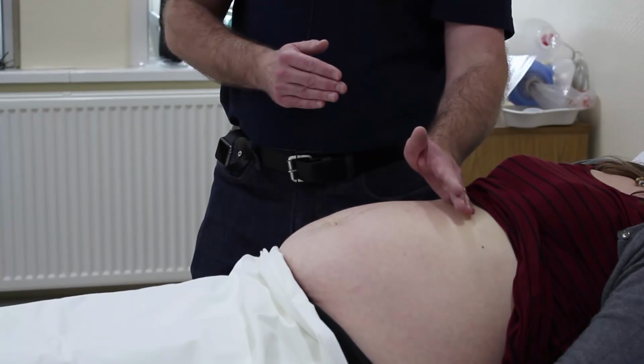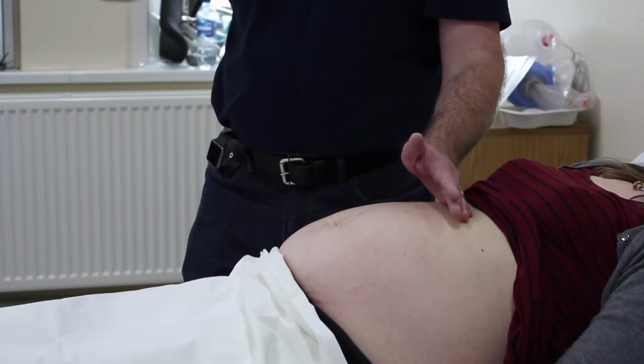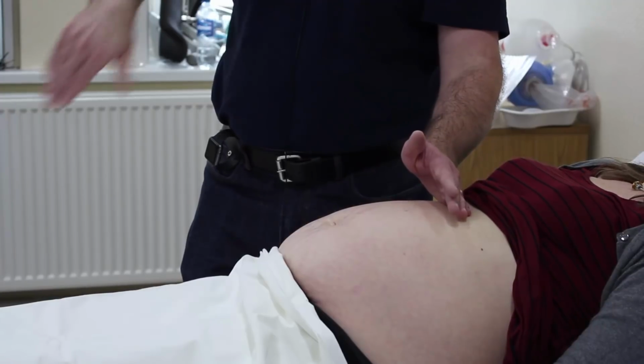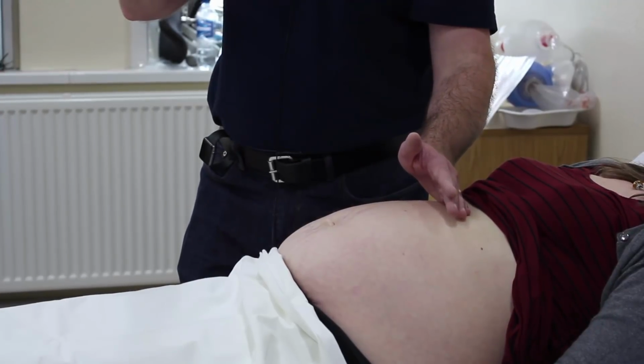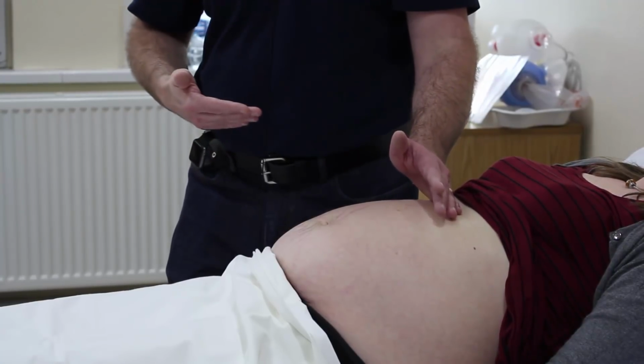At the xiphisternum? 36. And then what tends to happen towards the latter stage of pregnancy, when the head engages in the pelvis, we actually have the uterine size drops down, we get lightening. Where actually with engagement that happens later on.